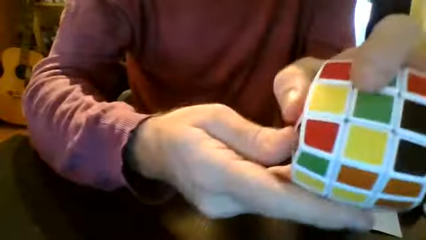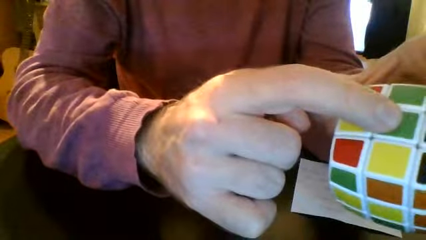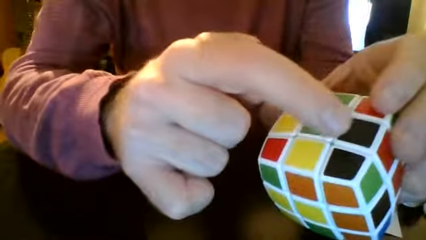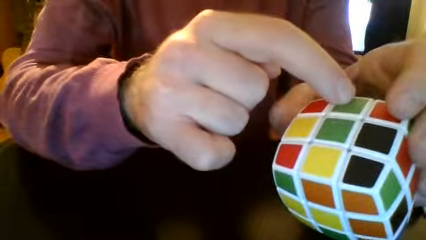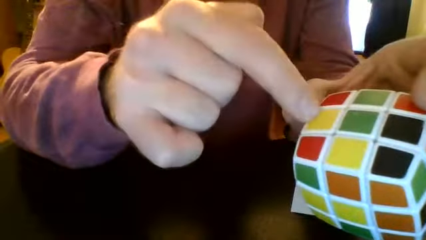And what I want to do for the beginning is I want to have the green in the center, and like a cross, or like a daisy, how they call it. I want to have it blue here, blue here, blue here, and blue here, which means I have to look for the blue middle pieces.